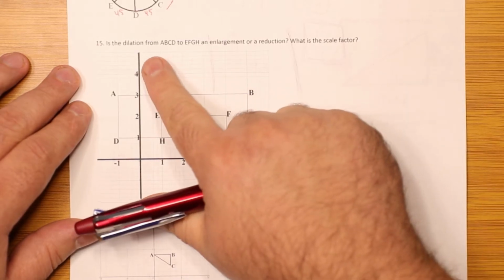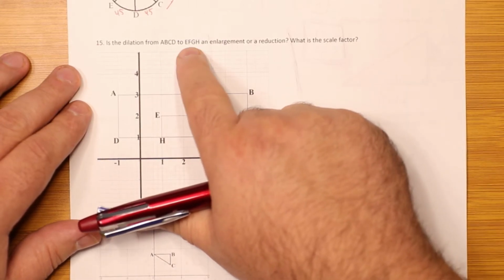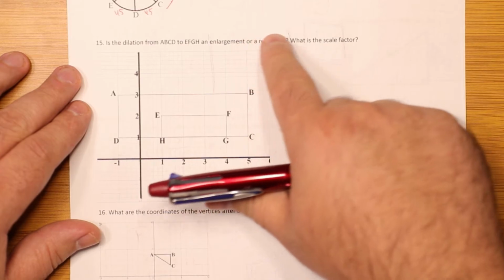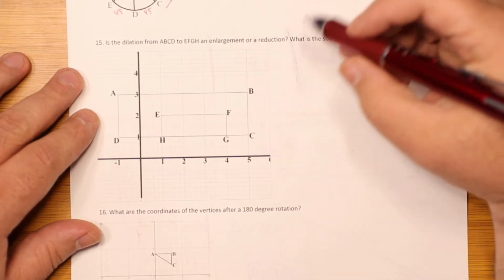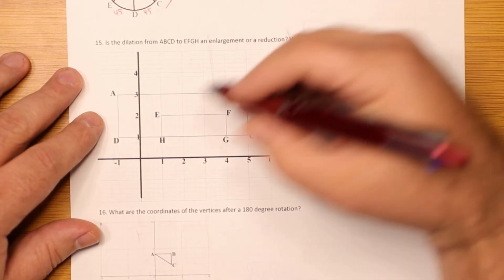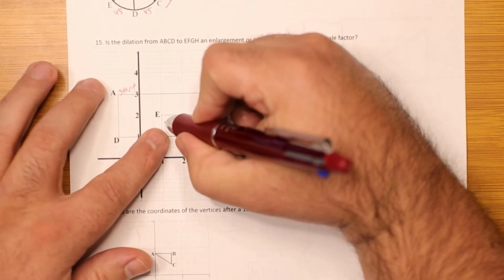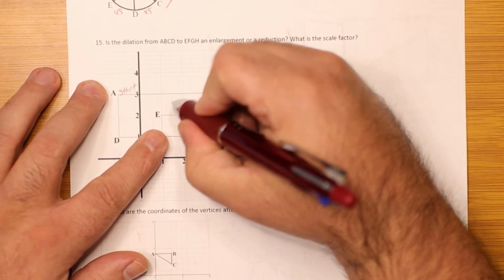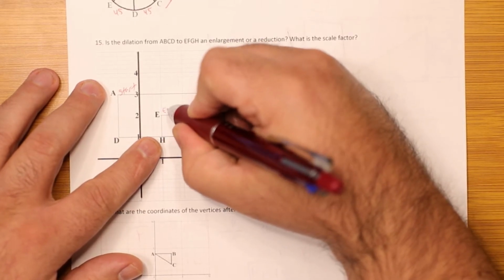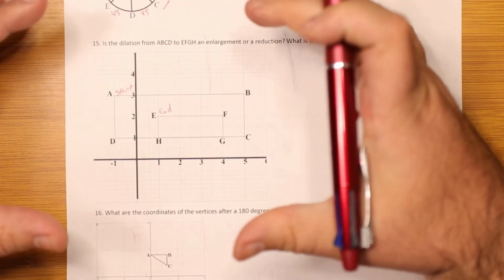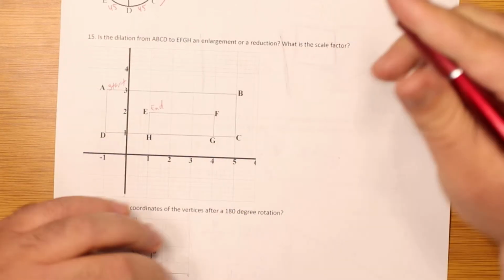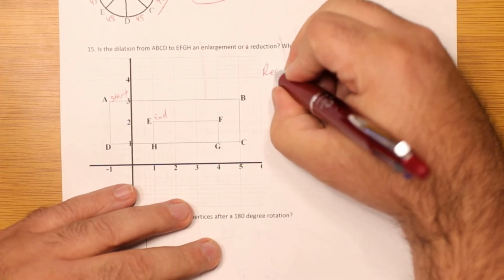This one says, is the dilation from ABCD to EFGH an enlargement or a reduction? So you have to figure out which one's the beginning. So ABCD is where you start, and then it got smaller and it ended at EFGH. So that means that it started big and it got smaller. So that would be a reduction.